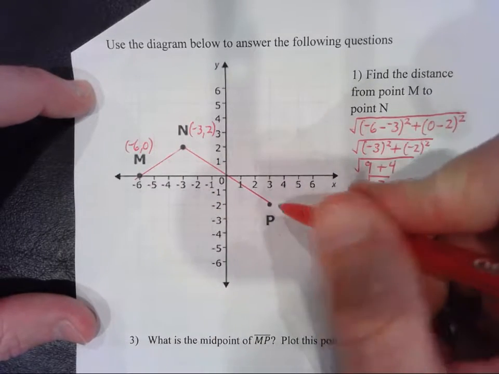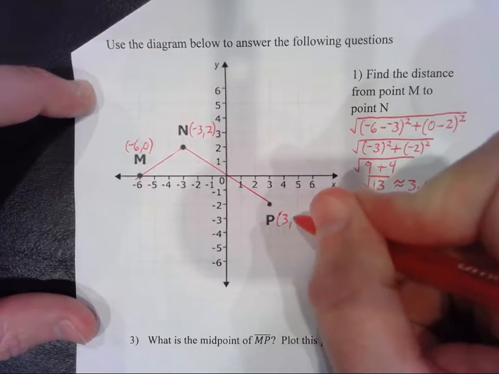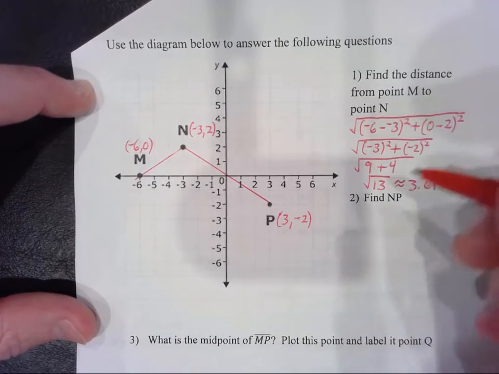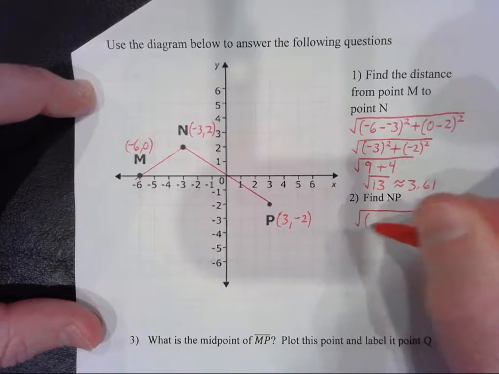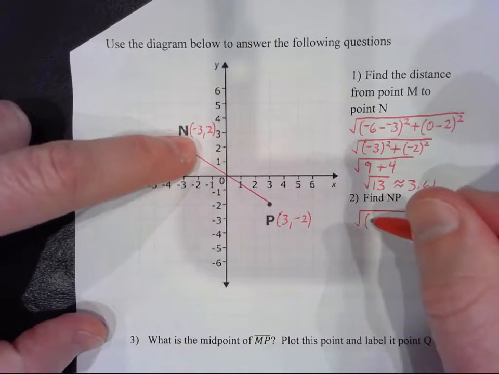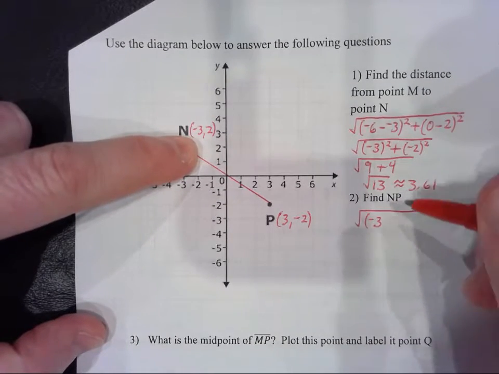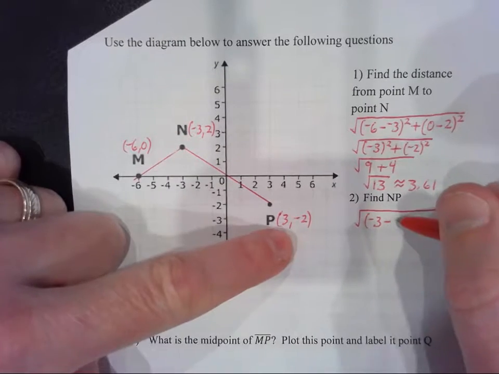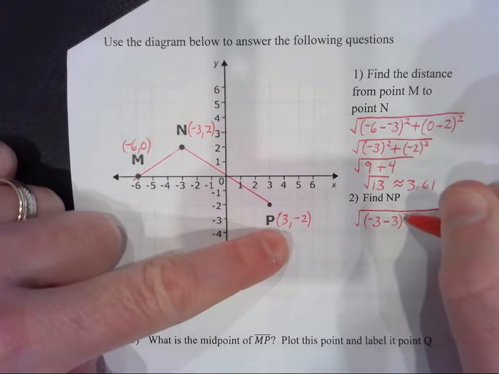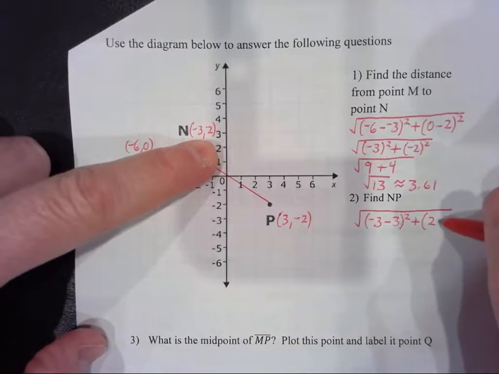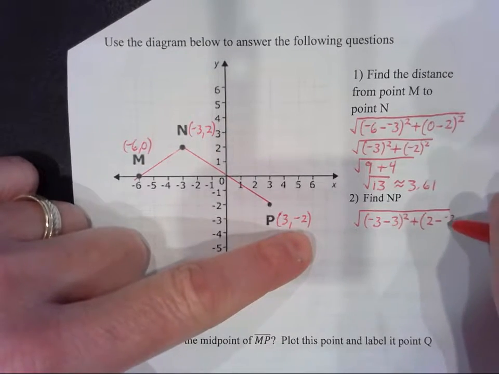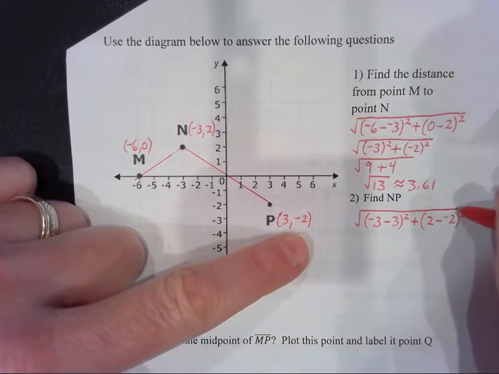The point P is at 3, -2. So I'm going to set up the square root and take the x coordinate -3 minus the x coordinate +3 squared, plus the y coordinate +2 minus the y coordinate -2 squared.